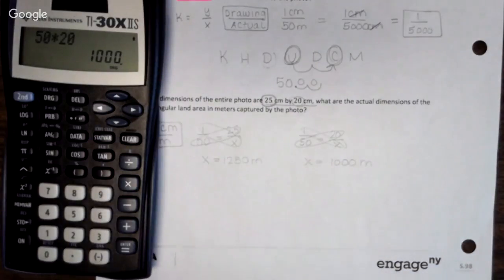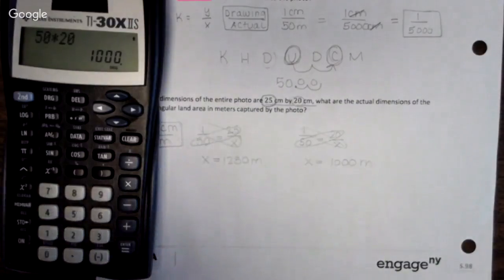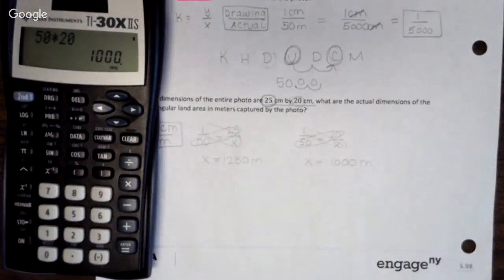All right, so there's one more question, and it's actually not in my packet, so let me go grab a new packet, and hold on one second. I'll be right back.